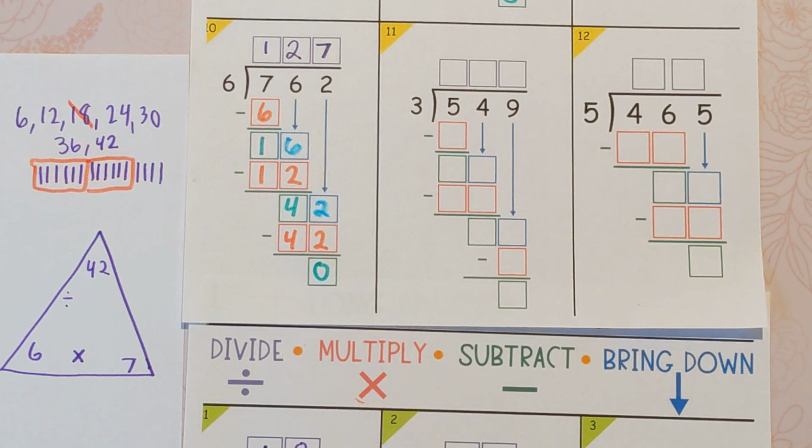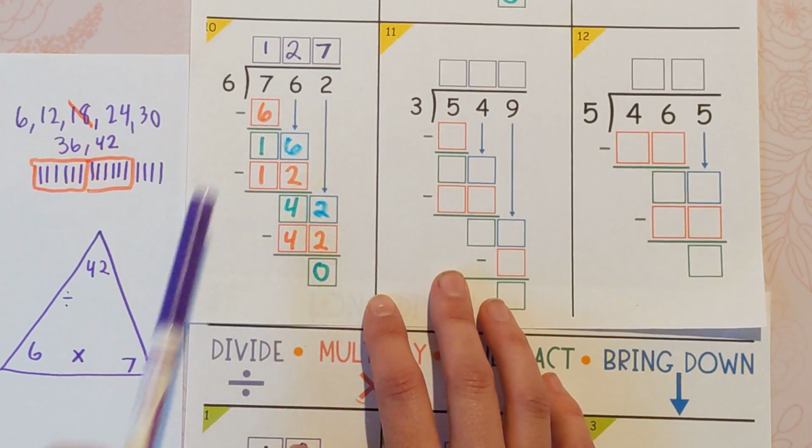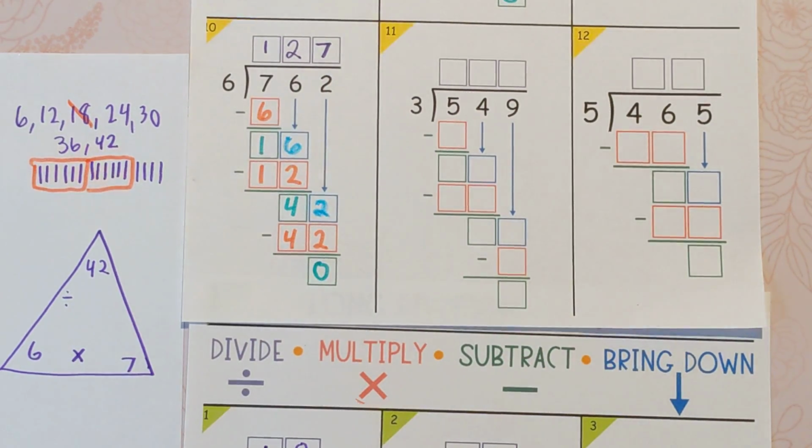If you wanted to double check this long division, you would multiply. So you would do 127 times 6 and you would get 762.